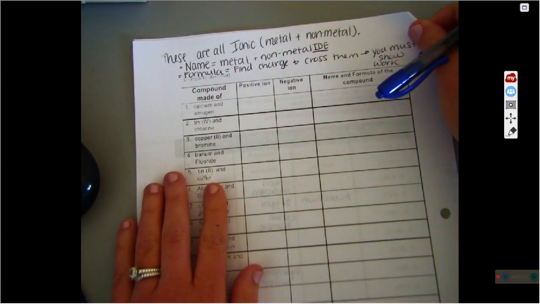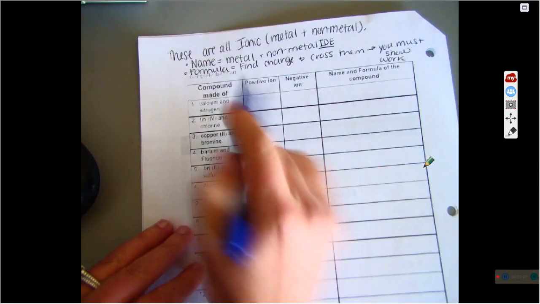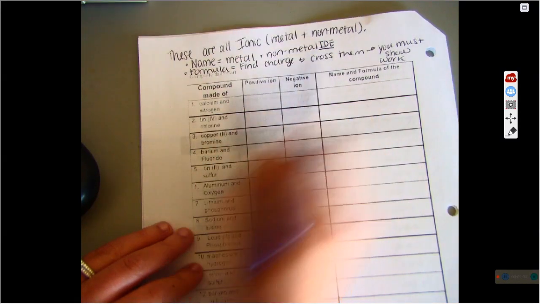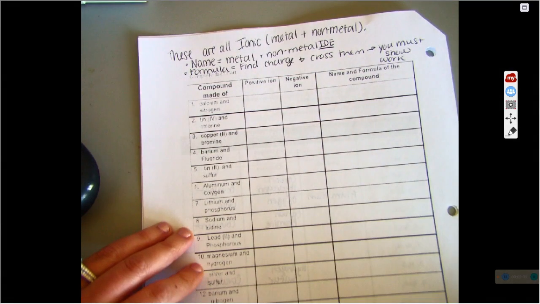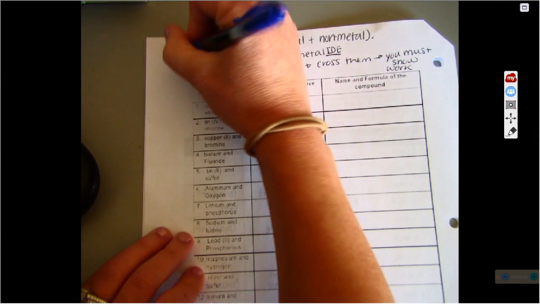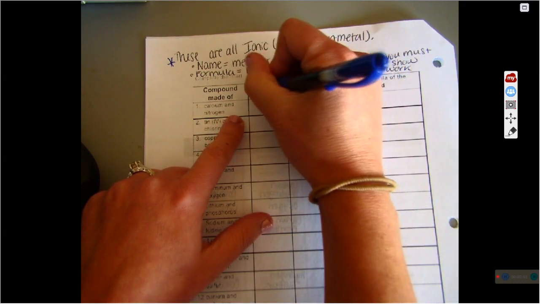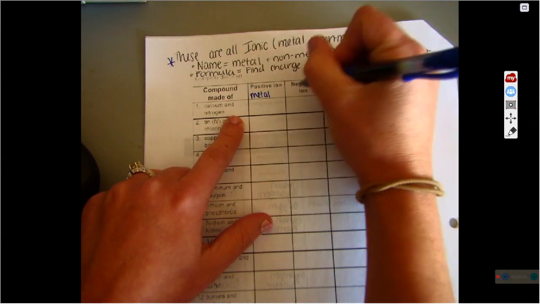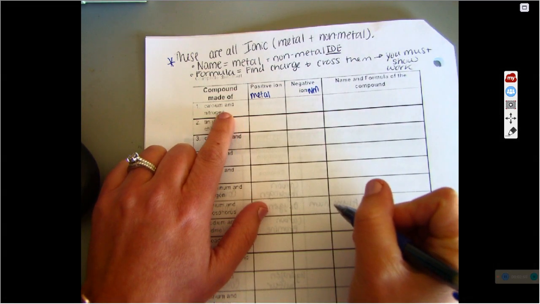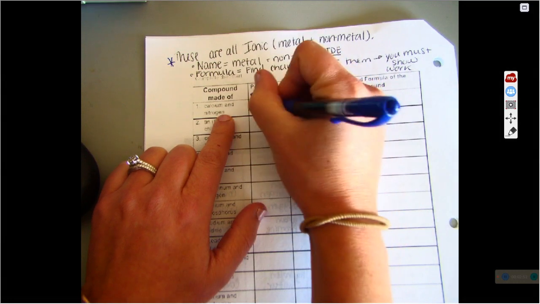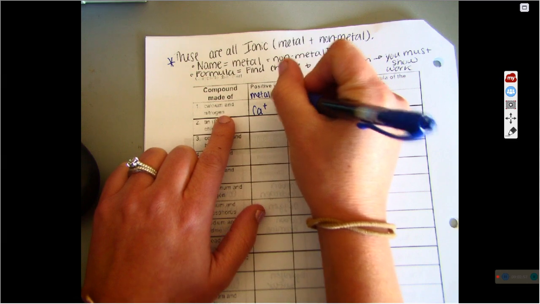It says these are all ionic, metal, and a nonmetal. So in order to name our ionic compounds, we find the metal, the nonmetal, and put "ide." If we want the formula, we find the charge, cross them, you must show the work. So don't forget about this up here. So I see calcium and nitrogen. Positive ion means metal. We know our metals always form positive ions, and our nonmetal is our negative one. So calcium and nitrogen. Positive ion is calcium, and it is positive 2.